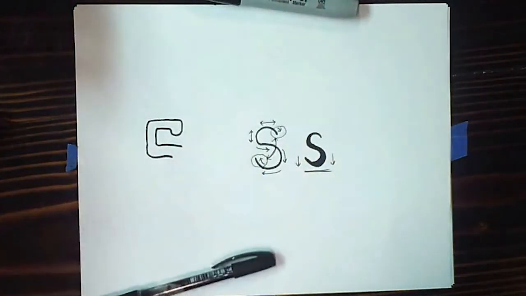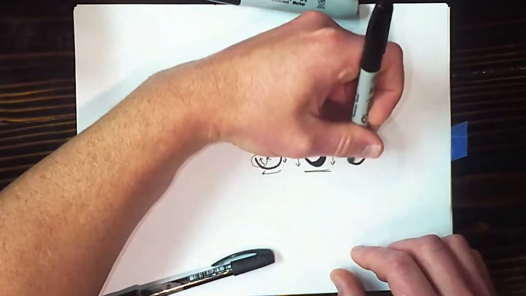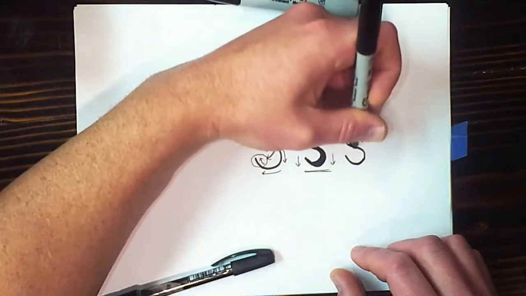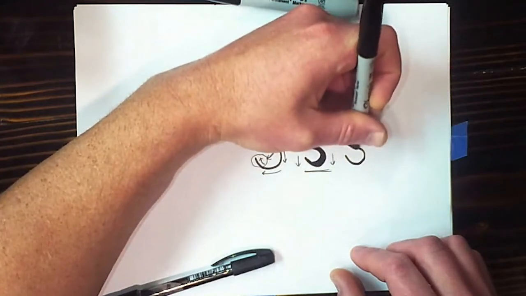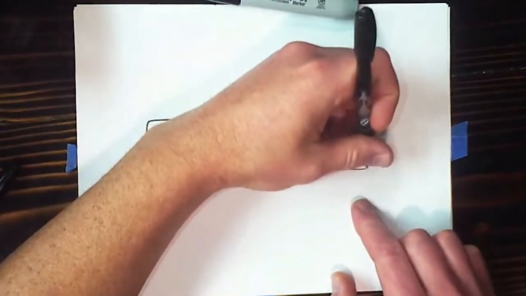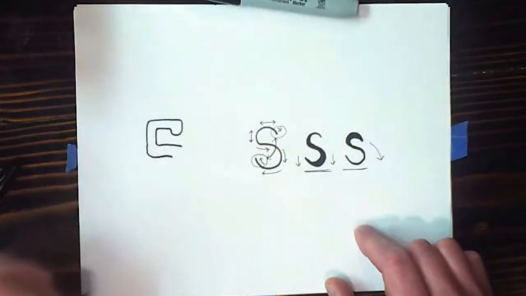This S would look a lot different if it was heavy up top, and I'm going to replicate that here. I'm going to make it real heavy up top, and you can see this feels much more awkward. It almost feels like it's going to fall over, right?